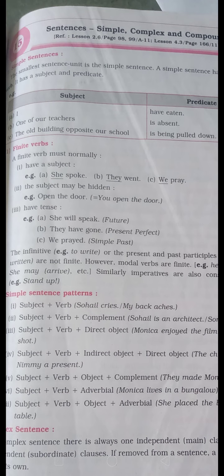Now see this example: "She spoke." Spoke is the finite verb and its subject is she. "They went." Went is the finite verb and its subject is they. The subject may be hidden if the sentence is imperative. In "Open the door," the subject is normally you, which is hidden: you open the door. Open is the finite verb here.